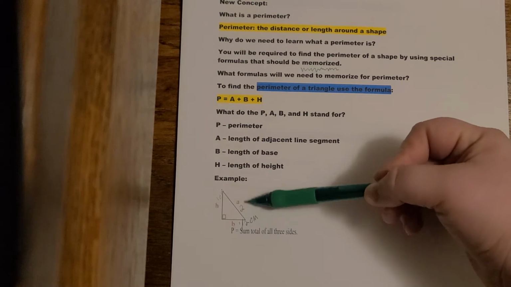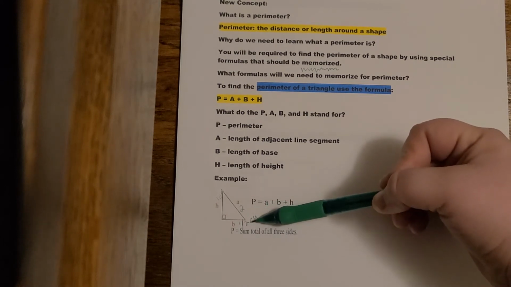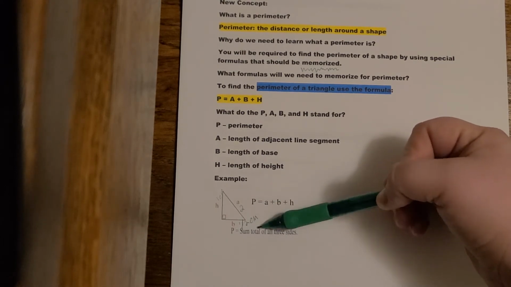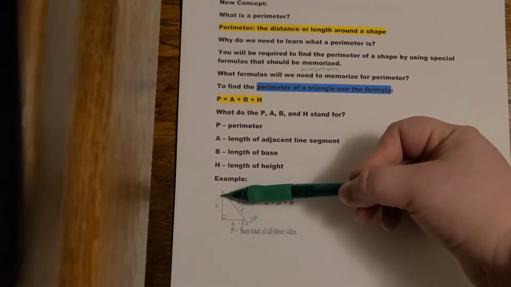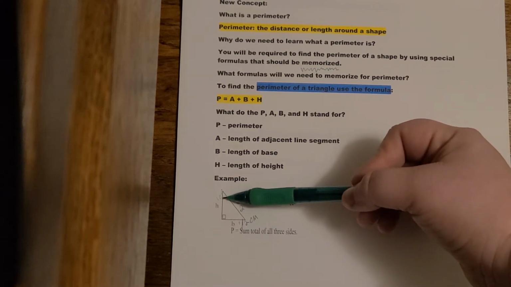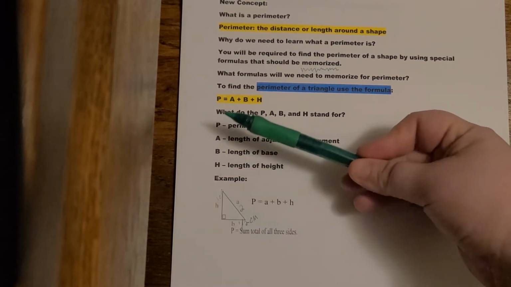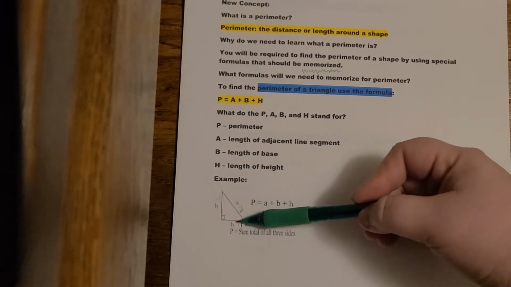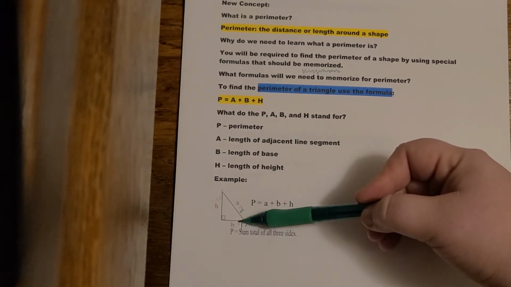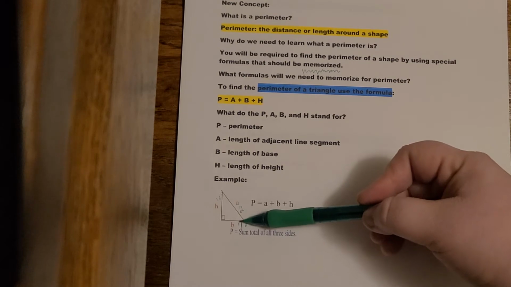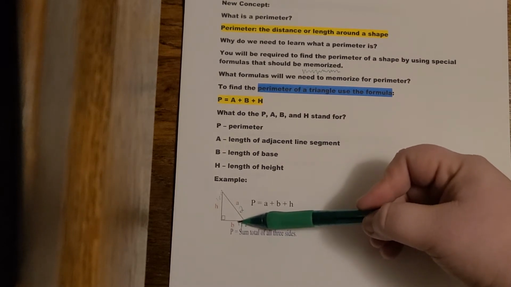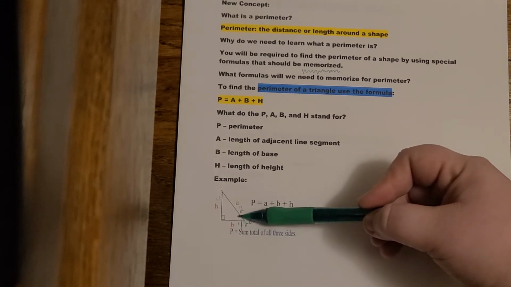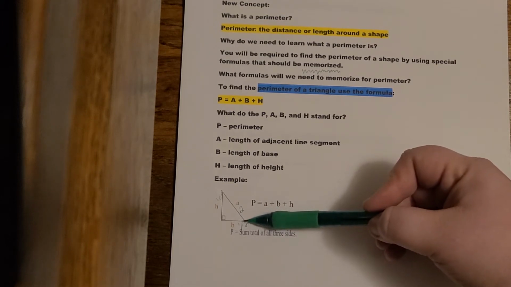A is 2, B is 1/2, so that's 2 plus a 1/2, that's 2 1/2, plus 1. 2 1/2 plus 1 is 3. So my perimeter of this triangle would be 3 centimeters. Okay? And we'll go over putting this formula into practice next week. So don't worry too much about that. We're just kind of getting a feel for what all these terms mean.